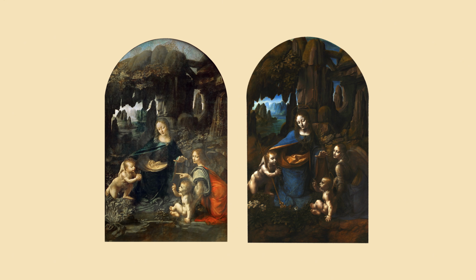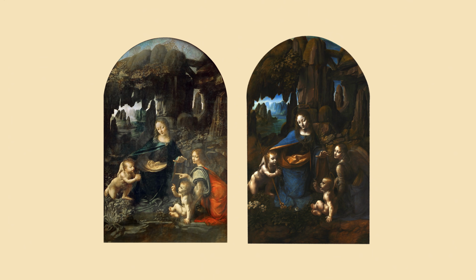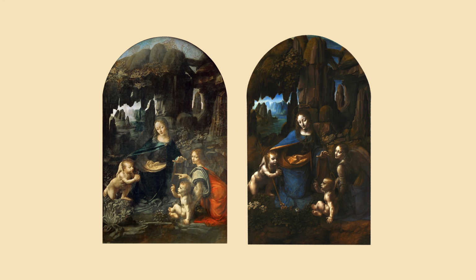Unfortunately, we will never know if Leonardo did this with that intention. But after hearing all the arguments, it is quite plausible that Leonardo wanted to include that plant with a second purpose in mind.